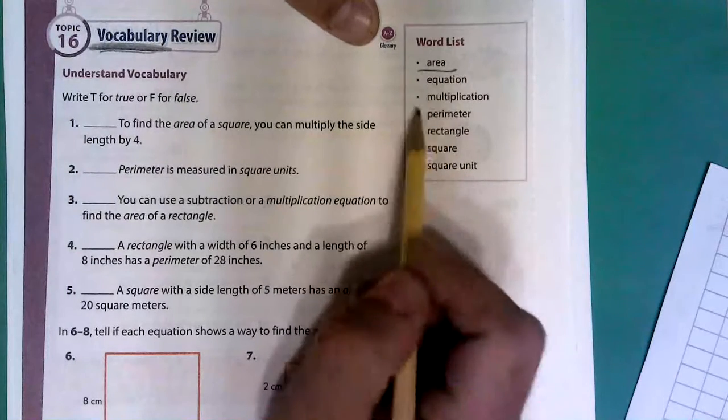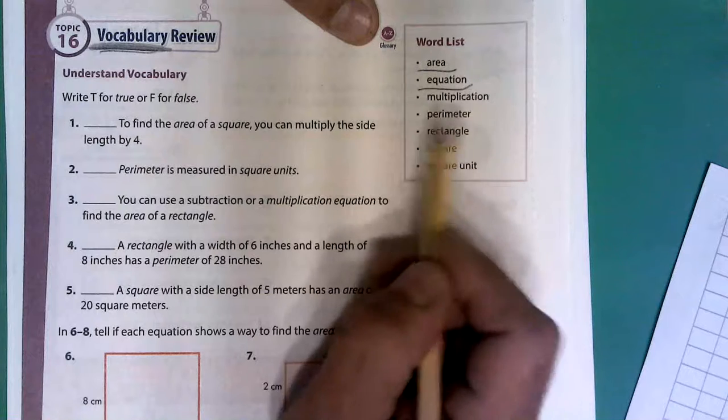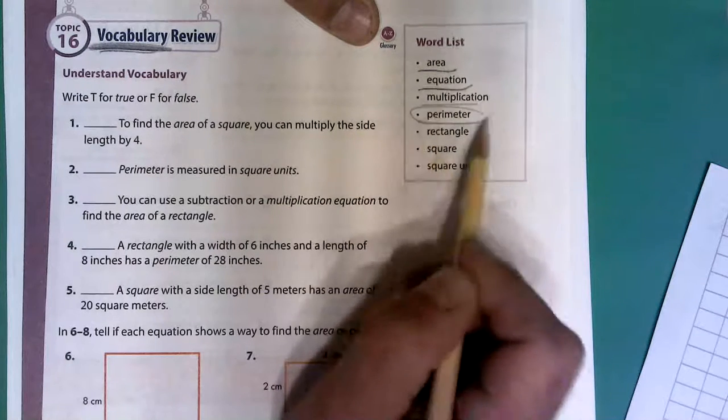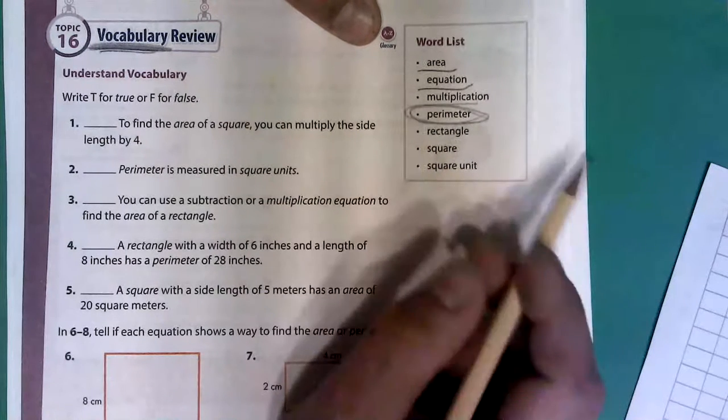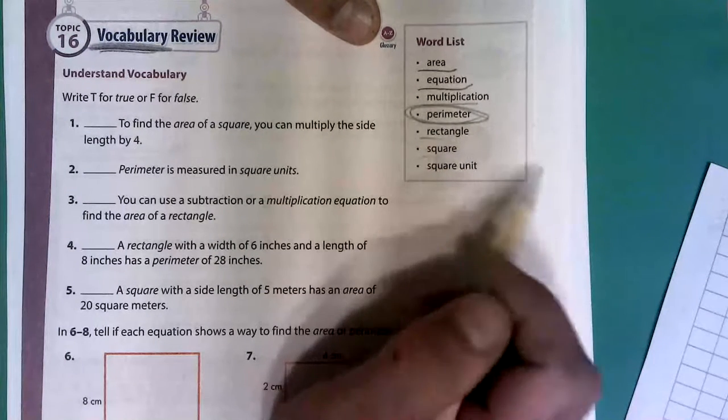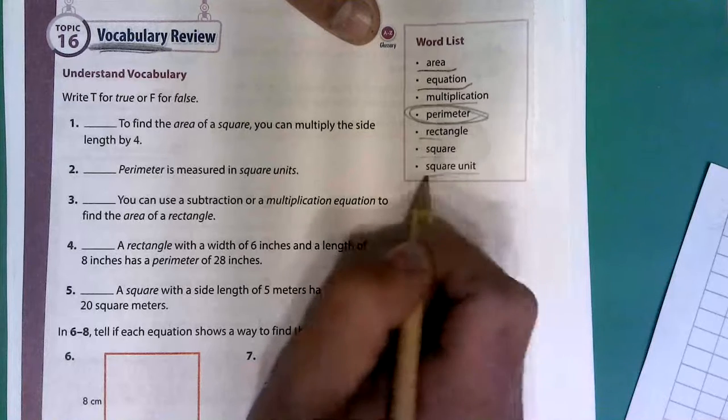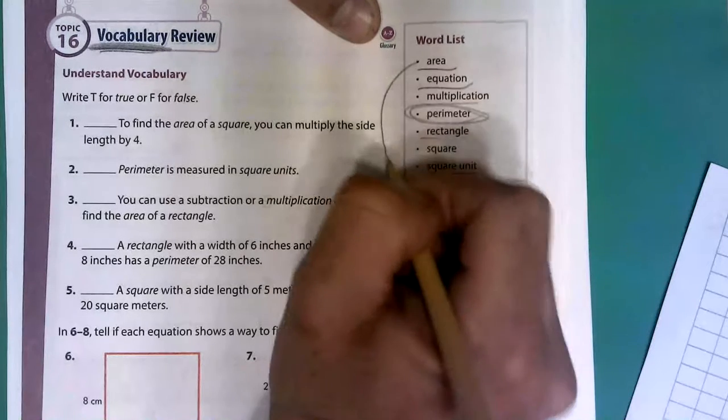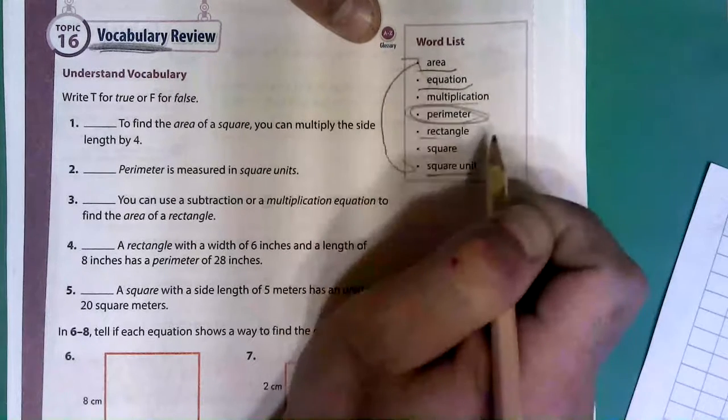Area, equation, multiplication. Here's our new one. Perimeter, rectangle, square, and remember square units, these two work together.